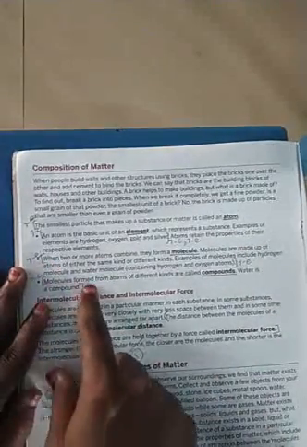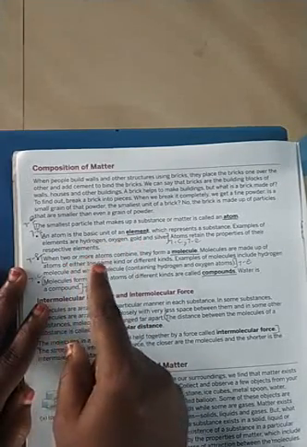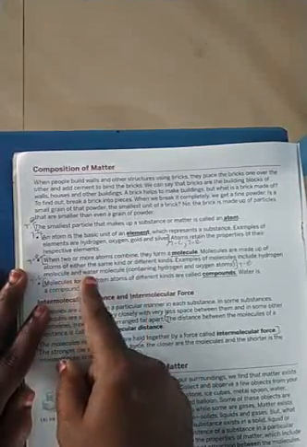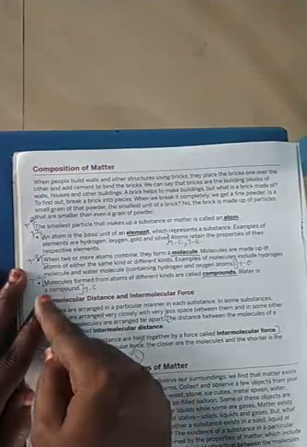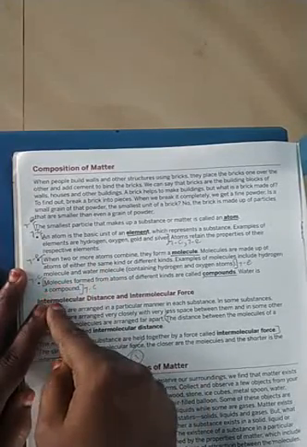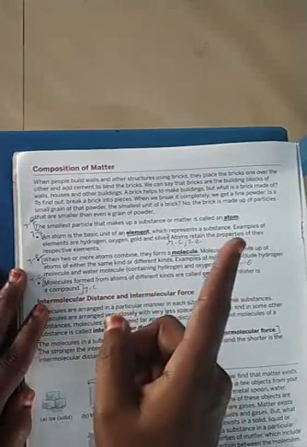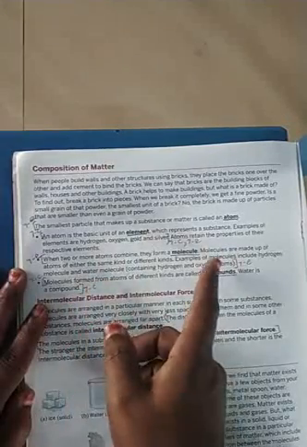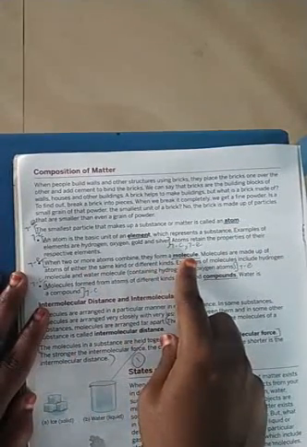Then coming to molecules. When two or more atoms combine, they form molecules. Say at your home you are a girl or a boy alone, whereas when you come to the 7th standard or 6th standard class, we will be calling you children. That is, two or more boys or two or more girls form the plural form, which is called children. Similarly, when two or more atoms combine, we call them molecules.